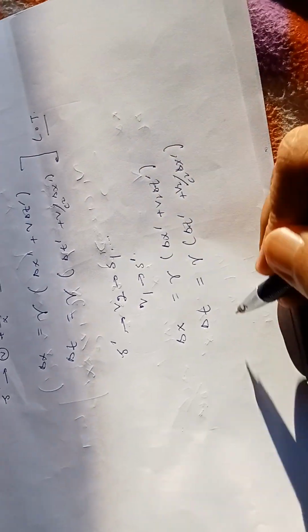This gamma is known as the Lorentz factor, and its value is 1 upon the square root of 1 minus v square upon c square, where c is the speed of light.